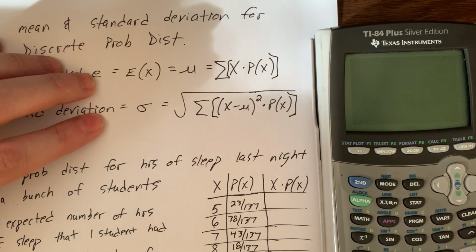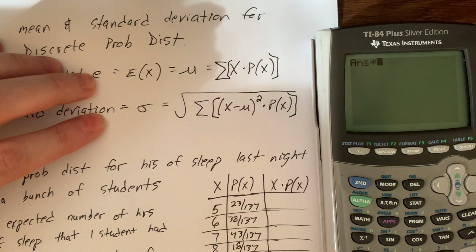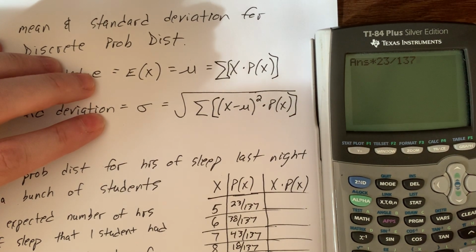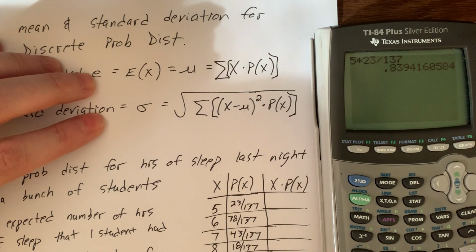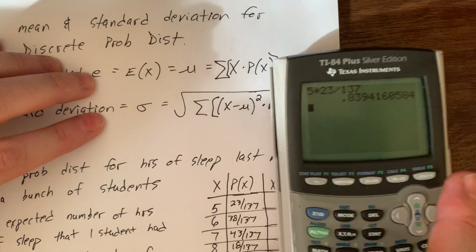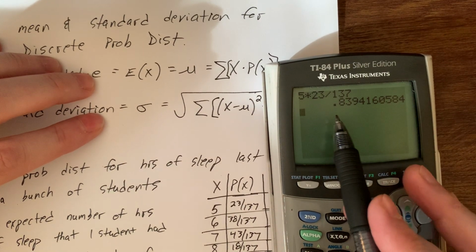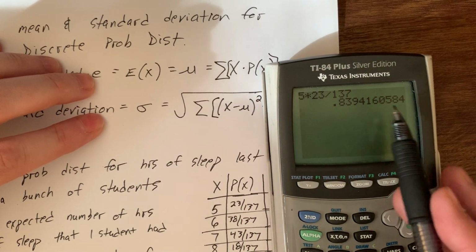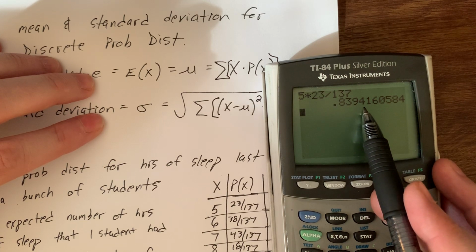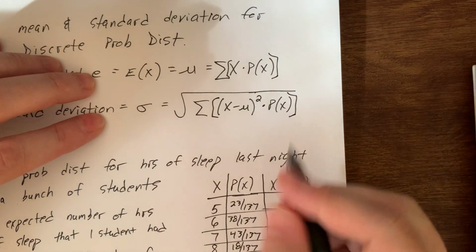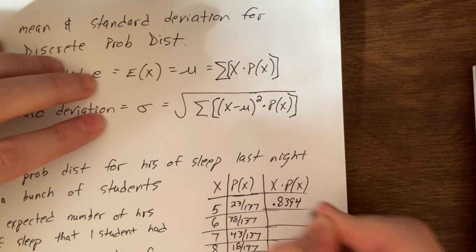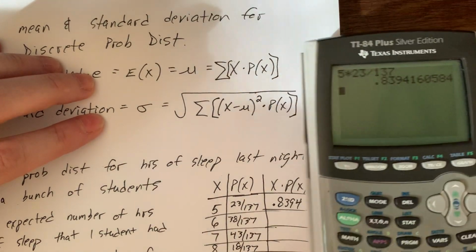So let me get started here. 5 times 23 divided by 137. So again, I'll take a bunch of decimal places, 0.8394. Even though, again, this goes on too far, I'm going to have to cut off somewhere. I don't want to carry 12 decimal places. But even when you cut off, don't just cut off, still round. So if I go to here, I'm looking at the 1 and I'm rounding down. So I'll take the 4 decimal places, 0.8394.